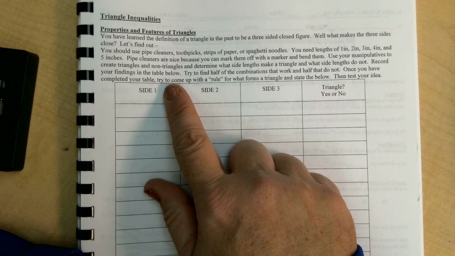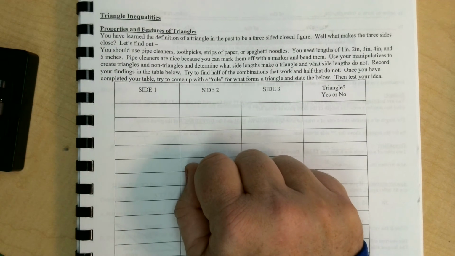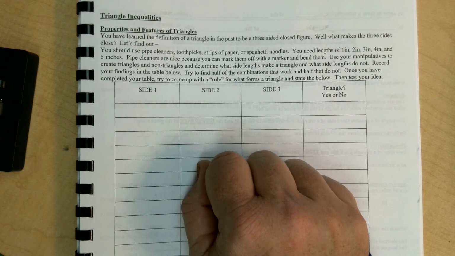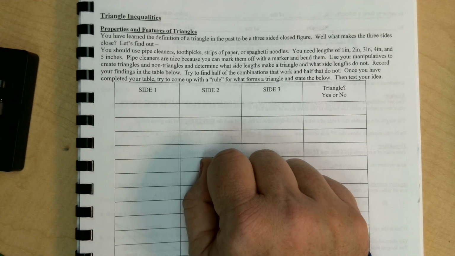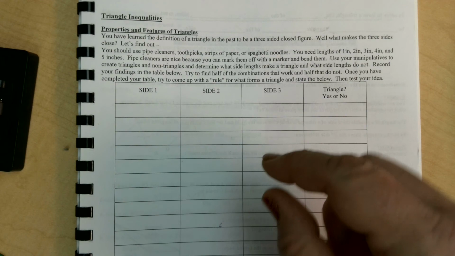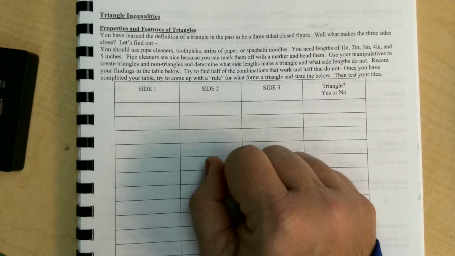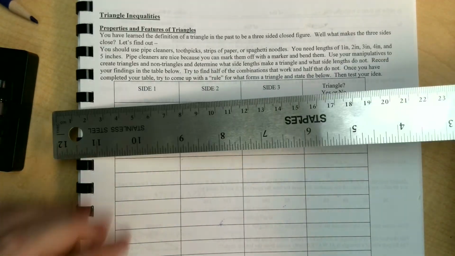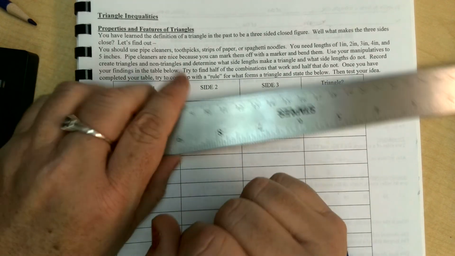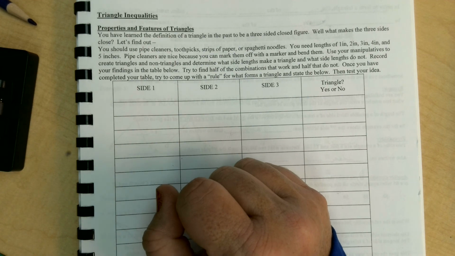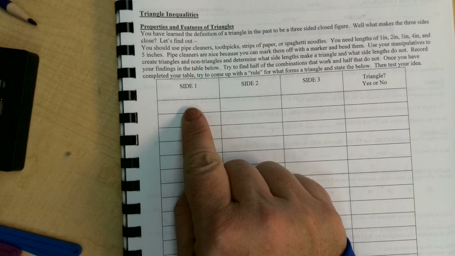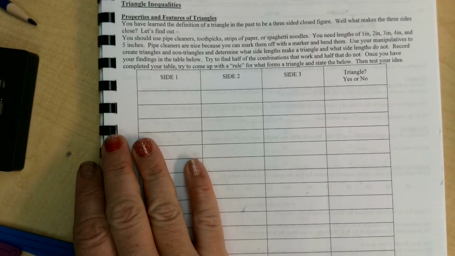Pipe cleaners also work. I don't think I have any pipe cleaners here with me anymore. I used to have some already pre-made, but what I've done with a pipe cleaner is you just take a long piece of pipe cleaner and take a ruler, lay the ruler along the pipe cleaner, and mark off little 1-inch marks. And then you fold the pipe cleaner depending on how many pieces you have. Because what we want to identify is what makes a triangle and what doesn't.